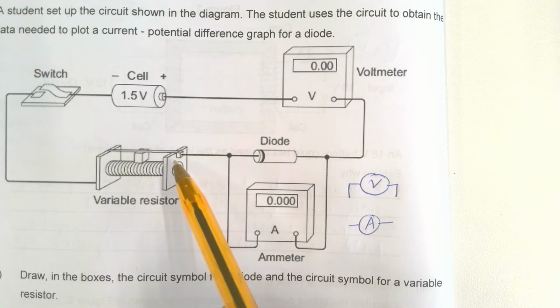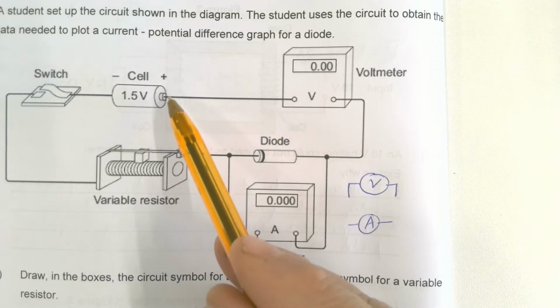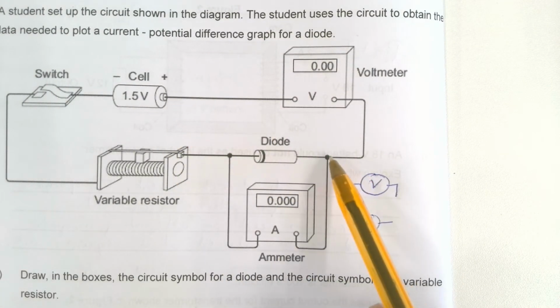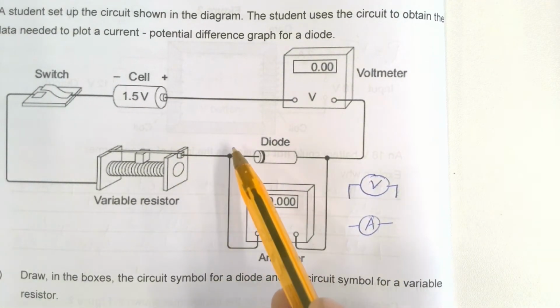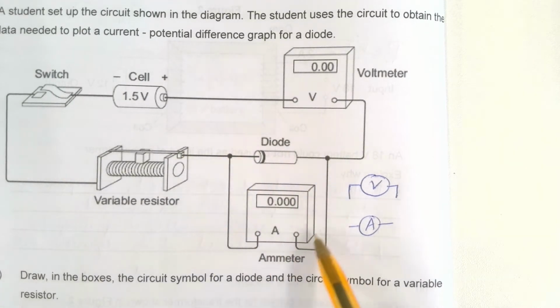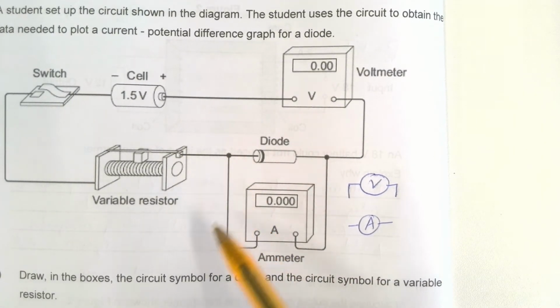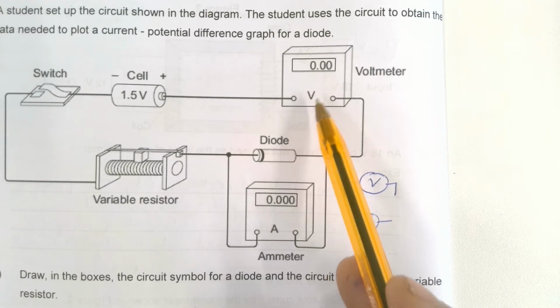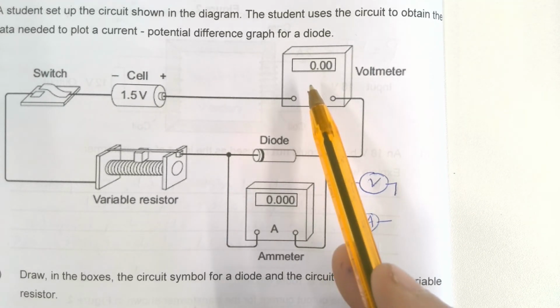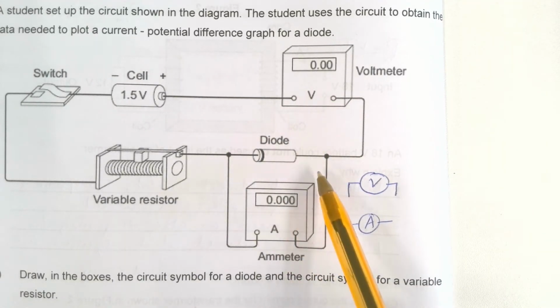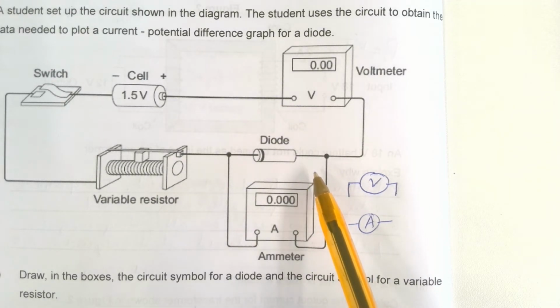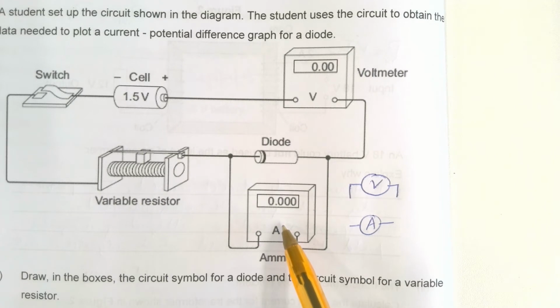So what will happen is as the current comes through here, it will just all go around the ammeter and it will miss the diode entirely. So that would create a short circuit. Here, the voltmeter is the opposite. The voltmeter is designed to go in parallel and is designed for only one electron ideally to go into it, nothing else.